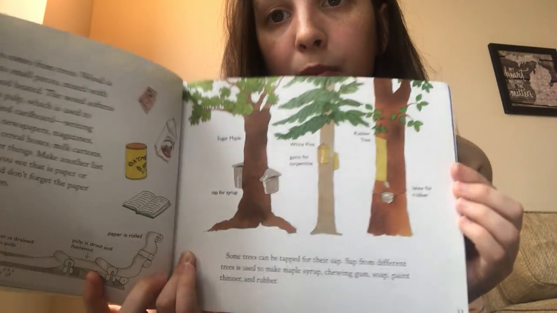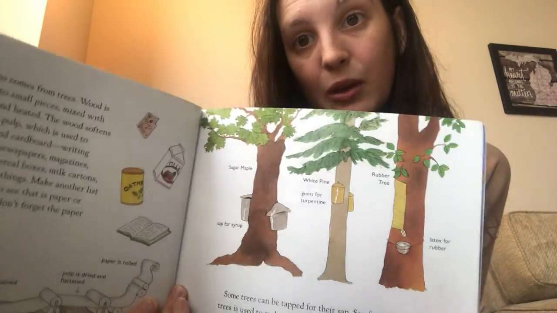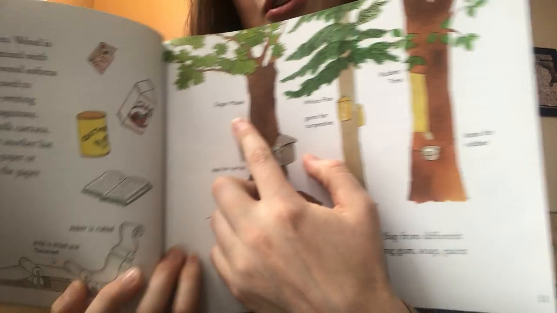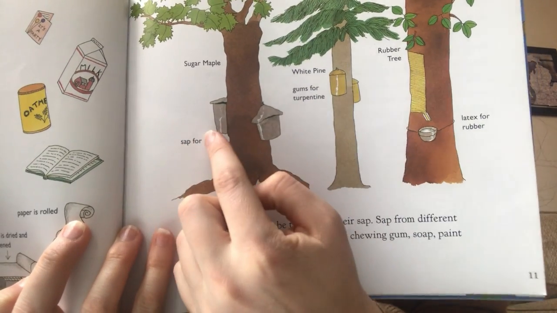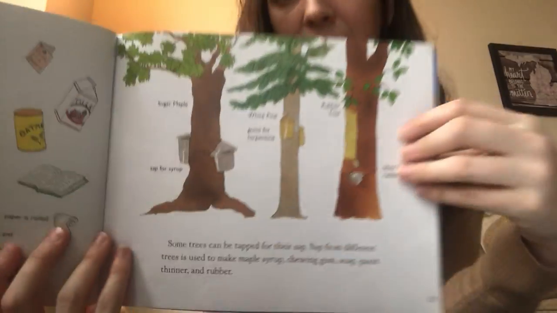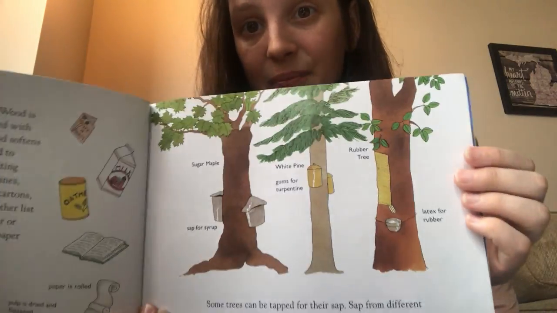Sap is super duper important. But sap, we can also use it to make things that we need. So I'm going to show you some things that it helps us make. So this is a sugar maple tree. We saw that on the first page. And sap from the sugar maple tree actually makes syrup that we eat on our pancakes and waffles. Can you believe that comes from a tree?